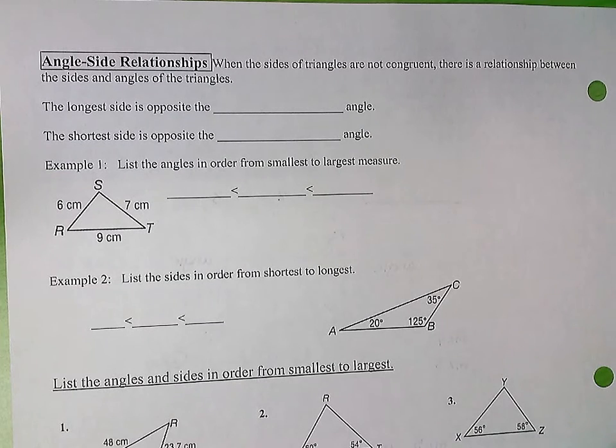All right, so next we're going to look at the angle-side relationships of our angles and sides of a triangle. When the sides of a triangle are not congruent, there's a relationship between the sides and the angles of those triangles.